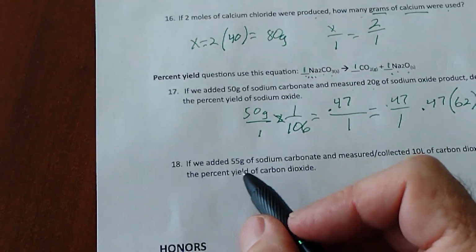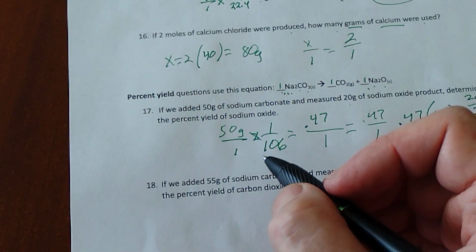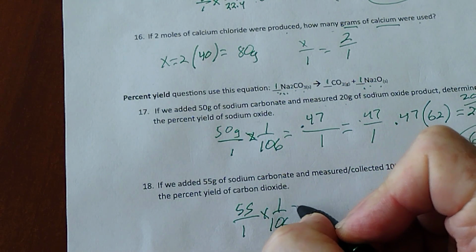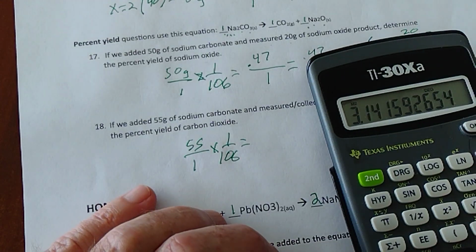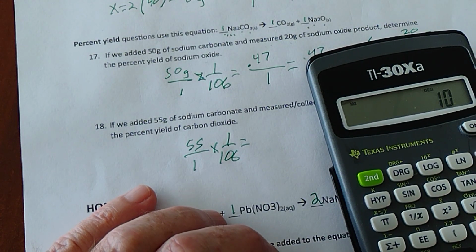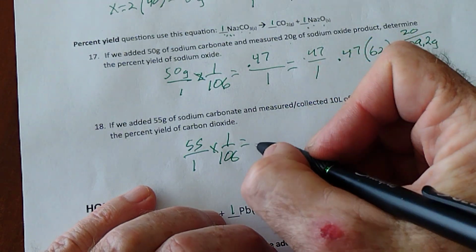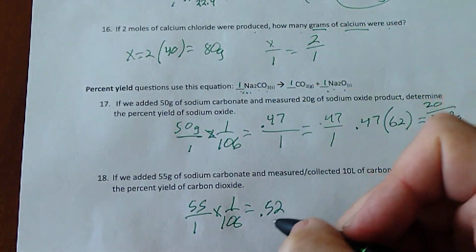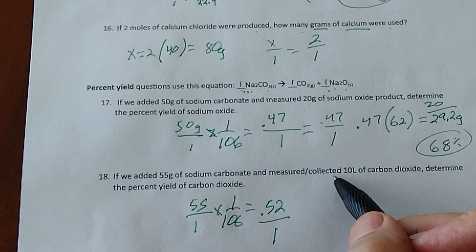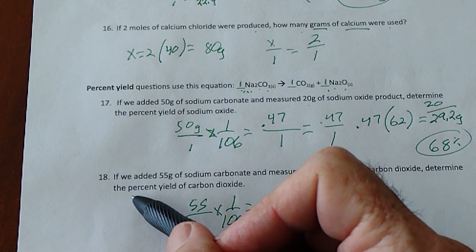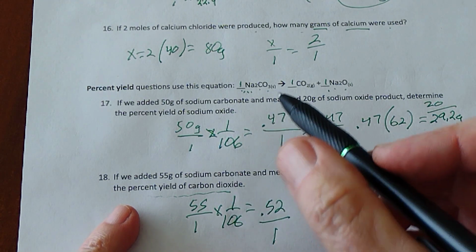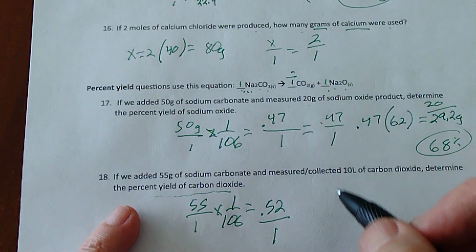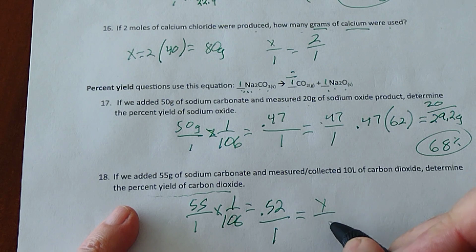If we added 55 grams of sodium carbonate, 55 over 1 times 1 over 106. Let's figure out how many moles that is first. 55 divided by 106 gives me 0.52. So 0.52 over 1, and we collected 10 liters. What's the percent yield of carbon dioxide? So we need to figure out how many moles of carbon dioxide should be made. 0.52 over 1, it was X over 1.